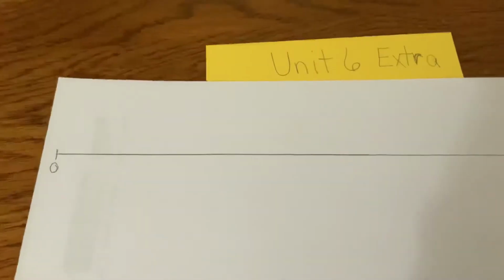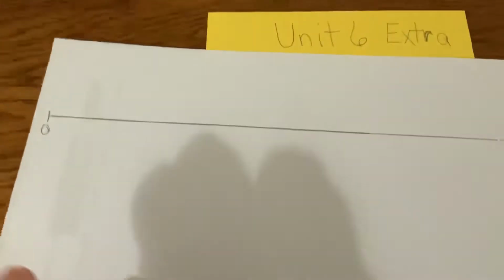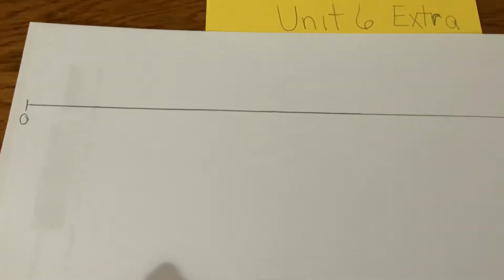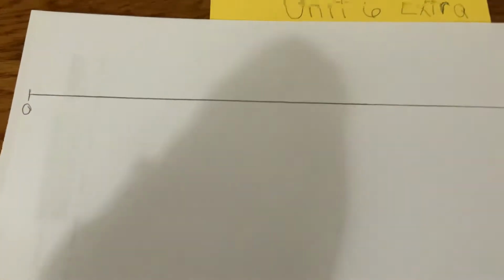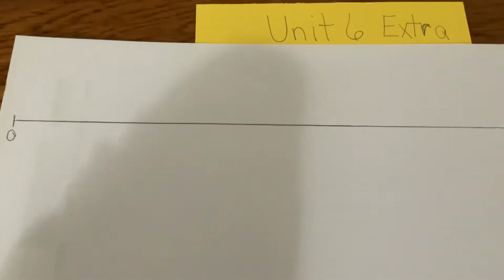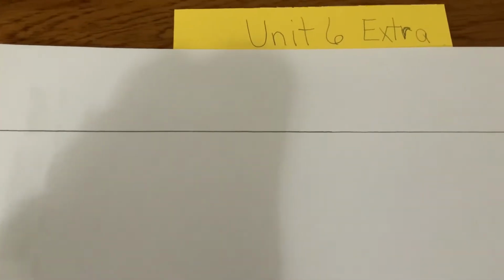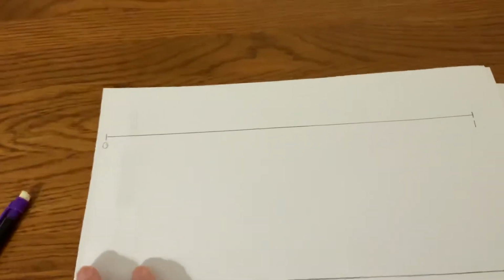Okay, I told you that we were finished with Unit 6, but I want to do an extra lesson in Unit 6. A lot of times it comes up on the testing, and so this is something that wasn't covered there, but I wanted to cover it. So a lot of times they will give a number line, such as this.